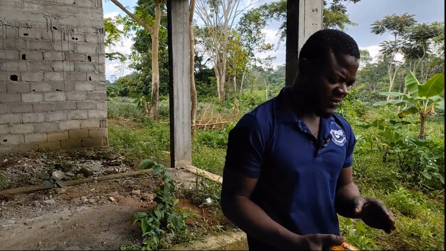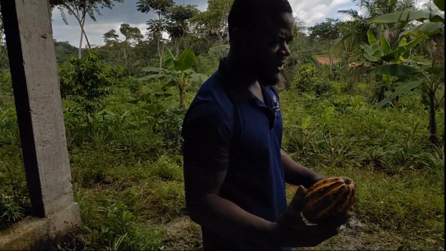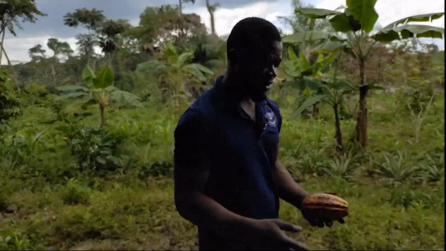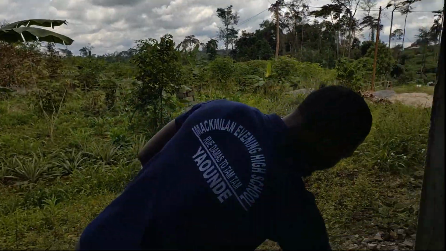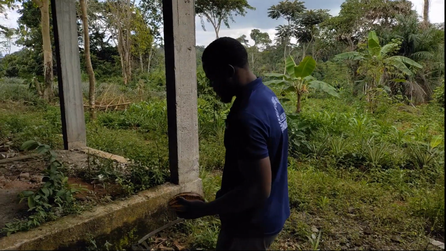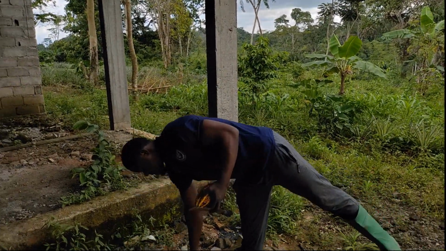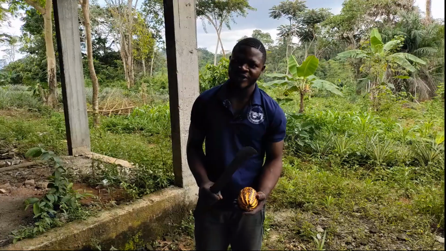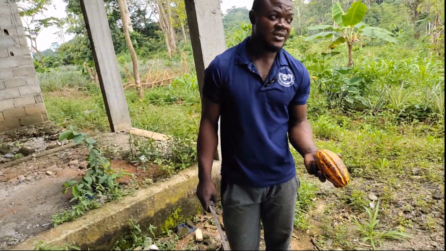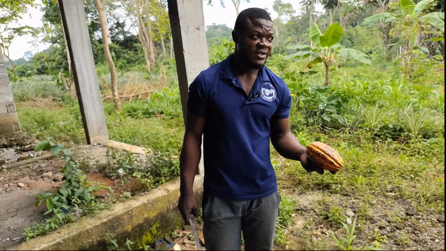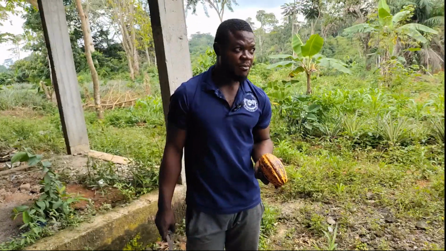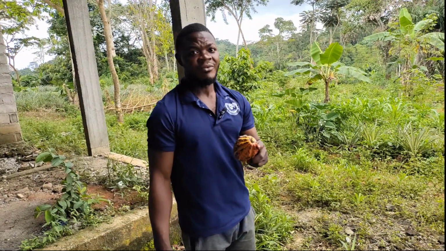So this is our cocoa. I wanted to do some videos to show you how they do the nursery. I'll be breaking it to extract the seed. When you extract the seed, you keep it for at least 3 days under the sun. It should dry. When it is dry, you disinfect it. After disinfecting it, you plant it, you nest it. We usually nest it inside polythene paper. I'll be showing you all that.